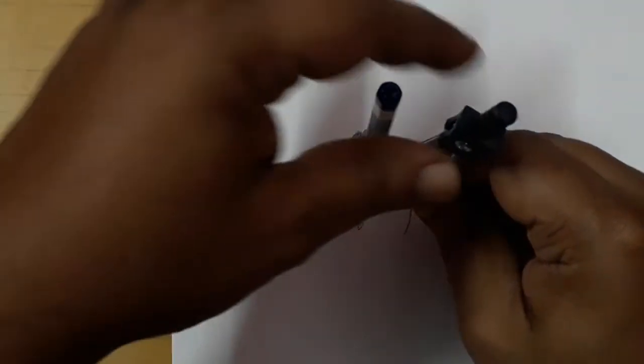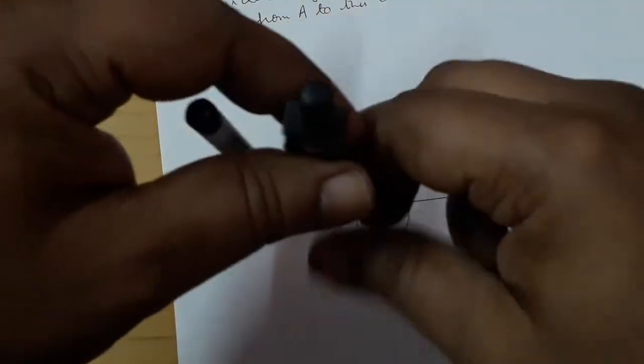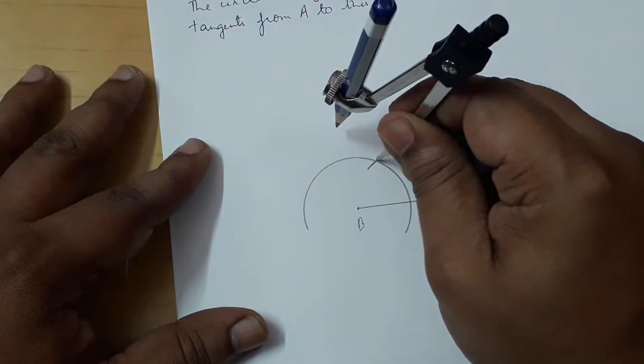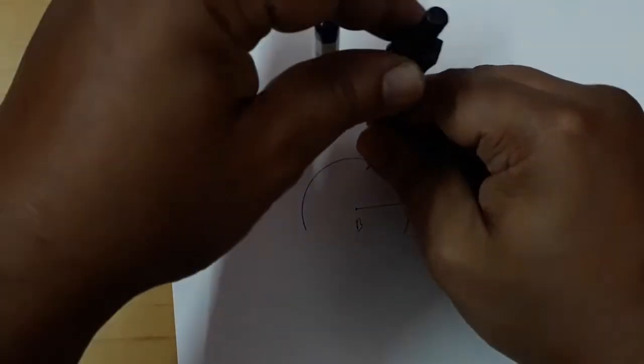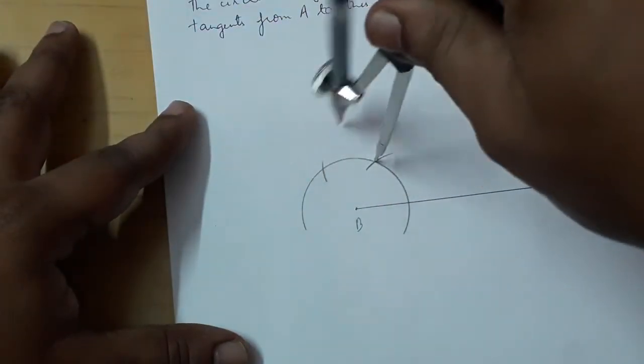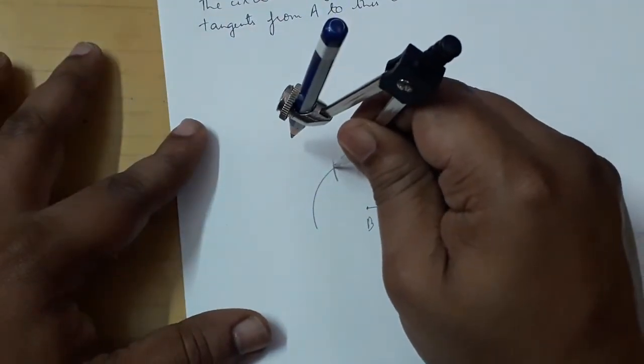And from here, cut this arc at 60 degrees and place the pointer on the intersection. And we'll cut another arc that is 120 degrees. We'll draw another arc out here, which we'll have to cut from this point of intersection.